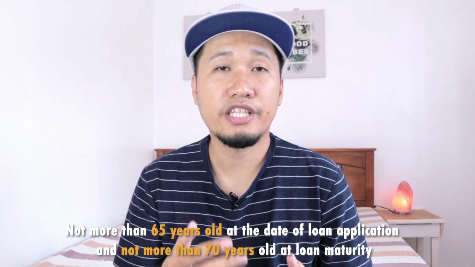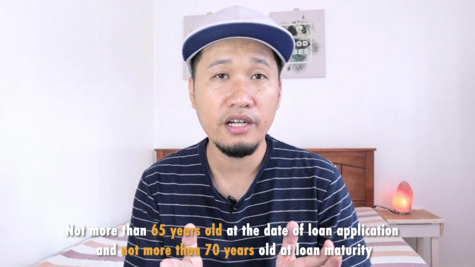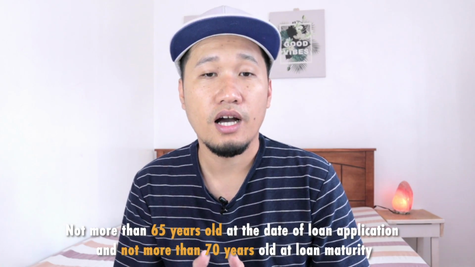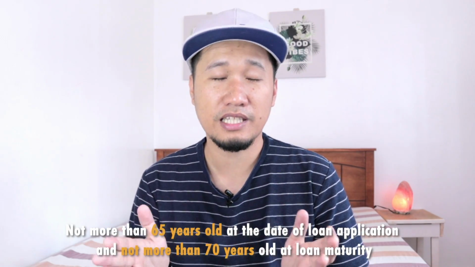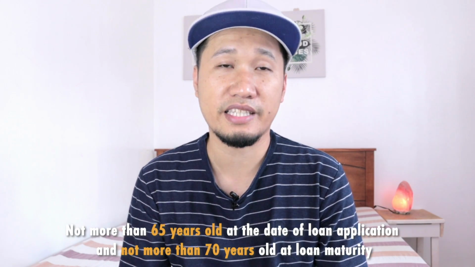months. The other thing is, you should not be more than 65 years old during the loan application or 70 years old upon loan maturity. What does that mean? So obviously, kapag most of our 65 years old are retired na, kung employment yung source of income natin, then obviously we don't have that anymore. We might have pensions, pero that's a requirement that you should be less than 65 years old.